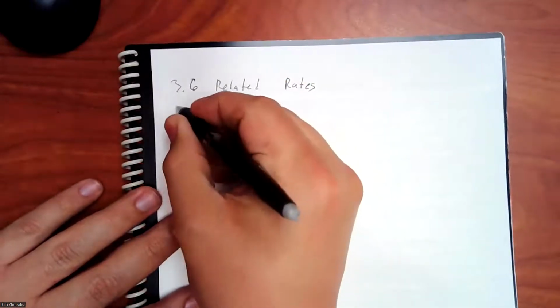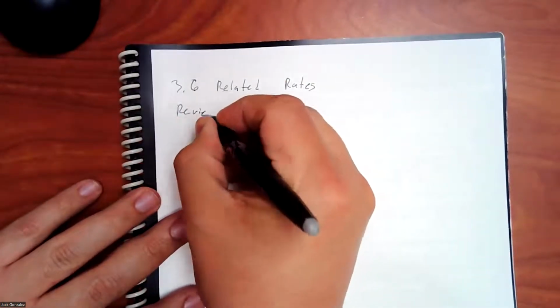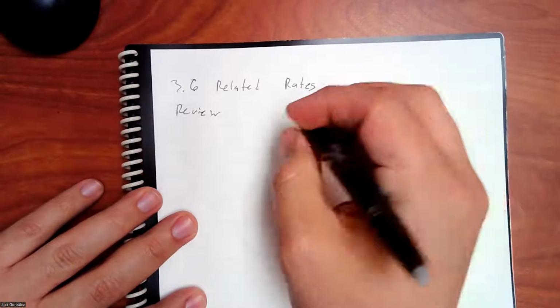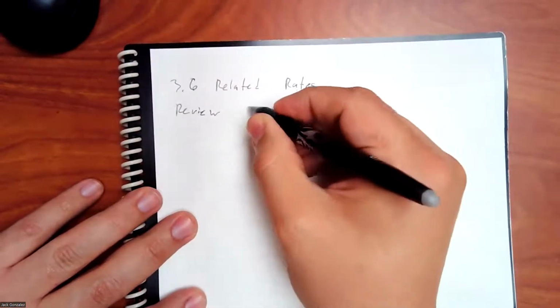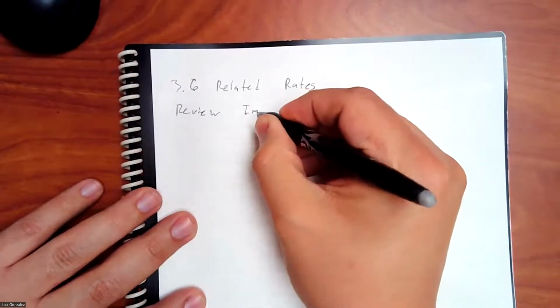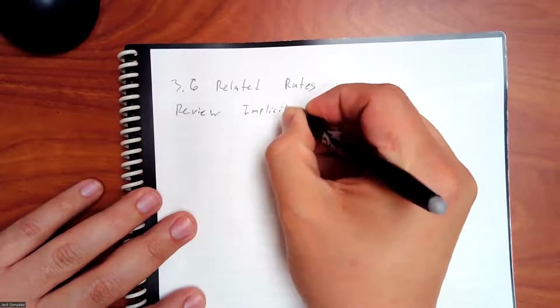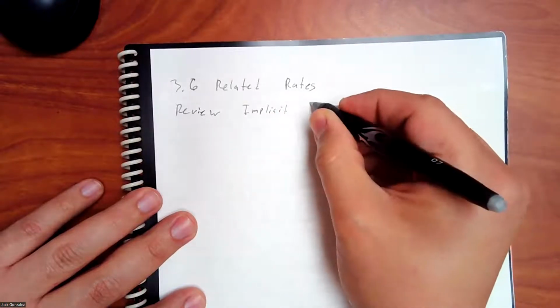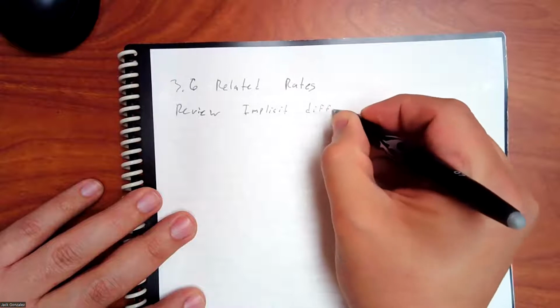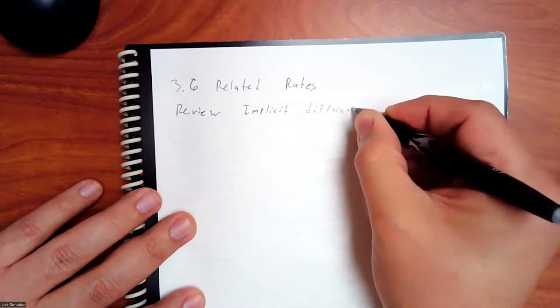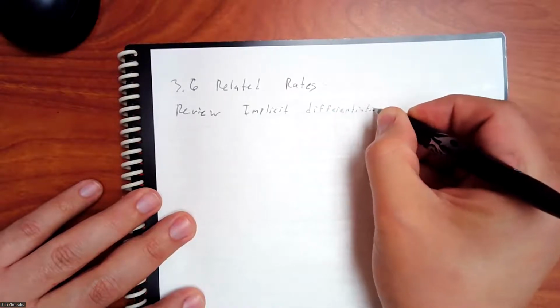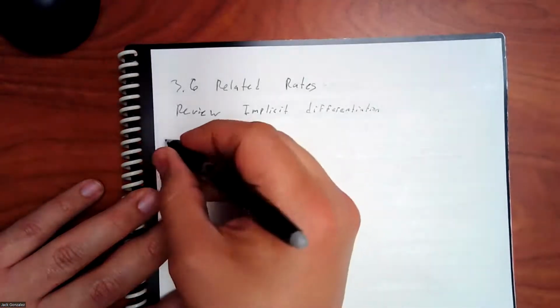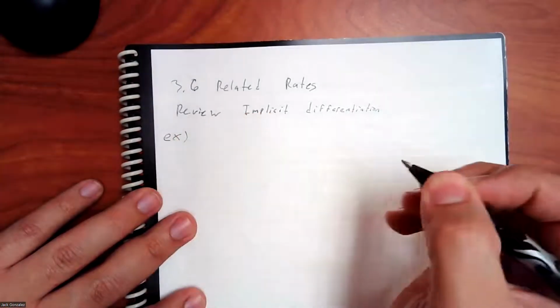Anyway, so let's review implicit differentiation real quick. So quick example.